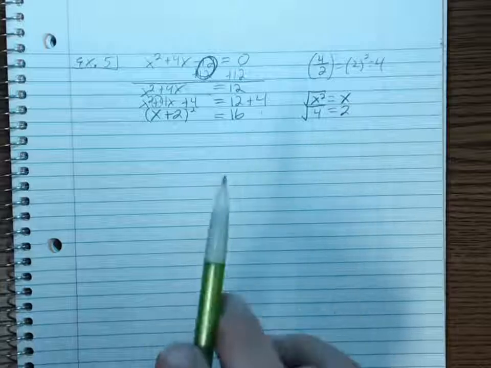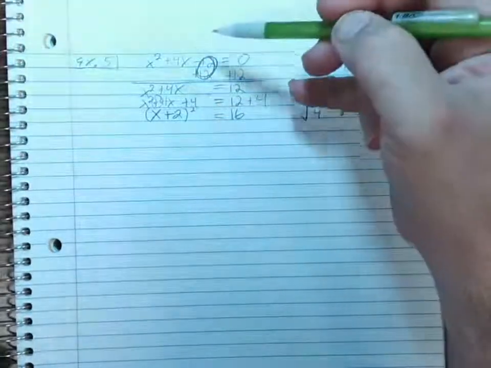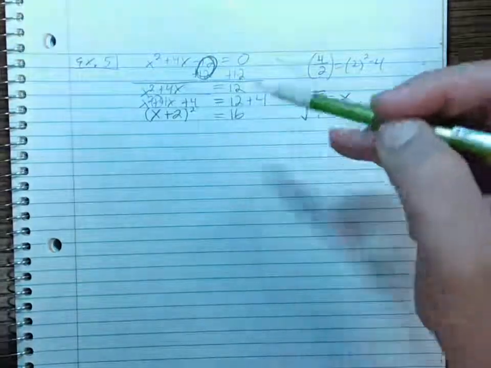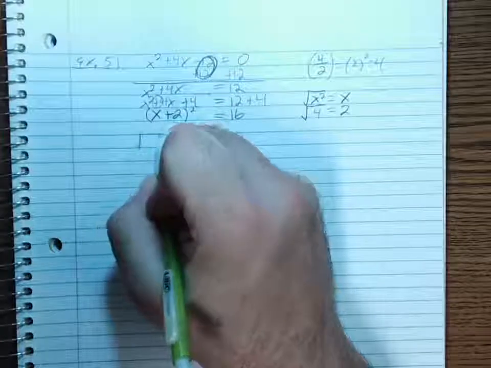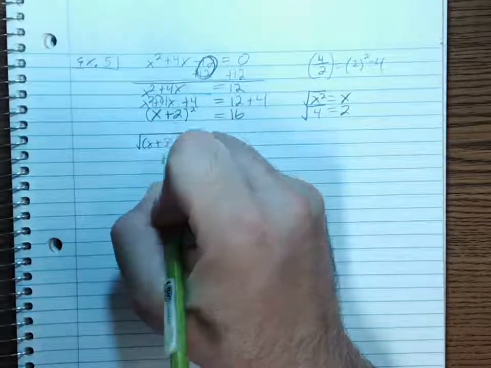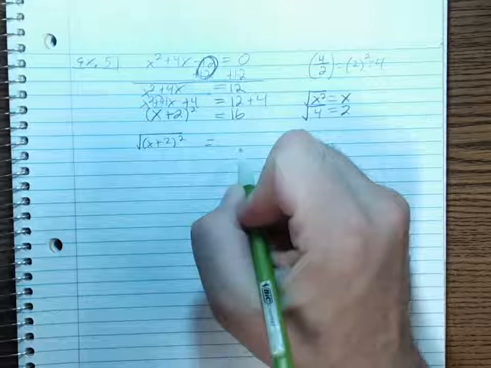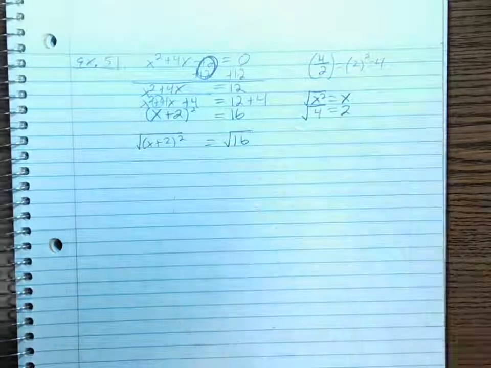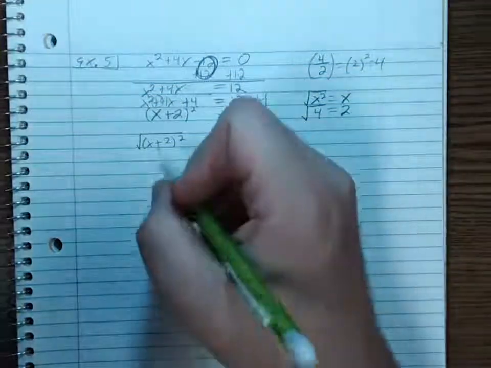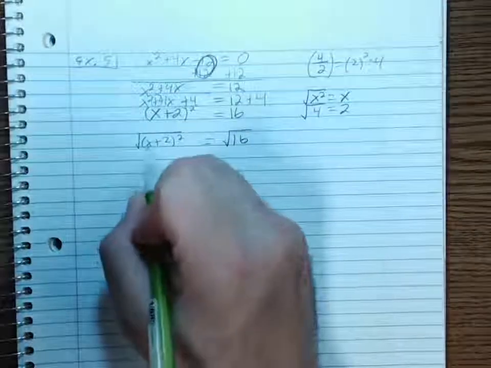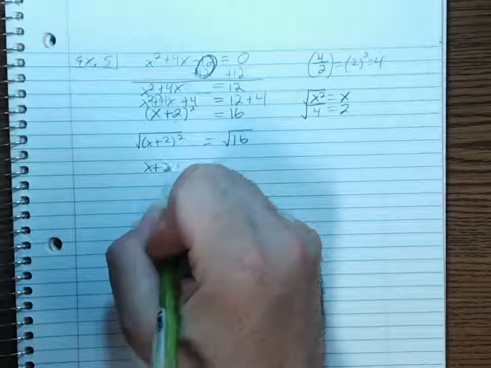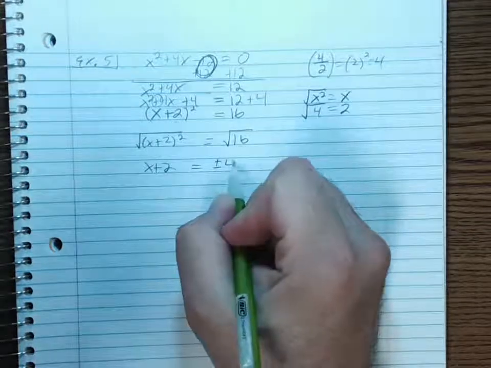And here is the whole reason we did this. All of these steps are building so we can do this and take the square root of x plus 2 squared. And what you do to one side, you do to the other. This means that x plus 2 equals plus or minus 4.